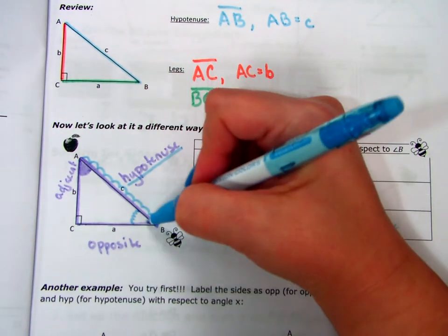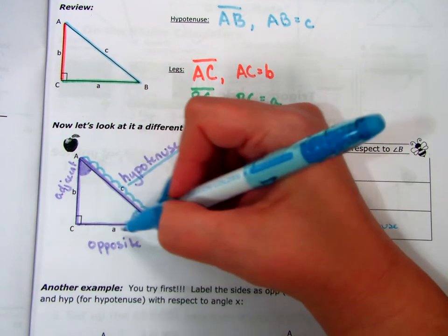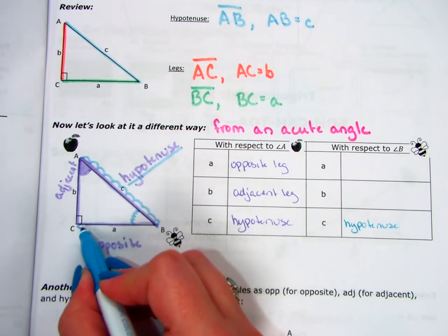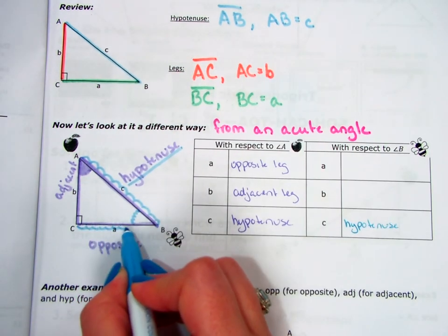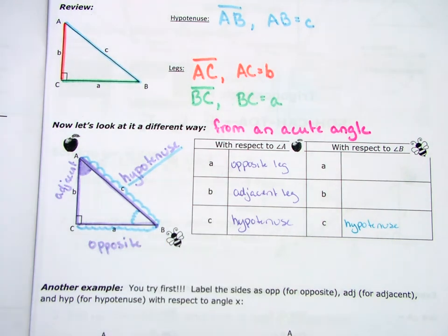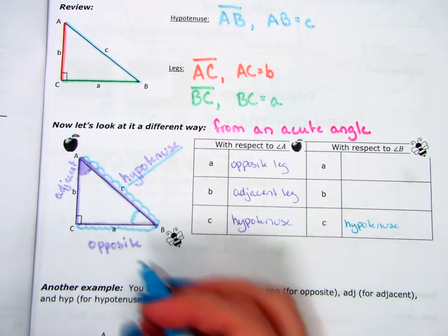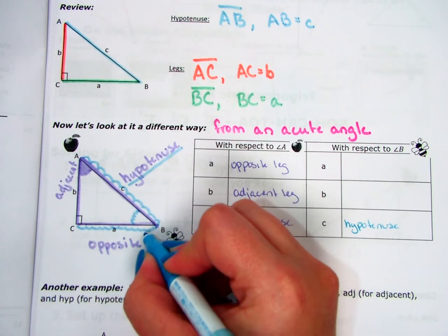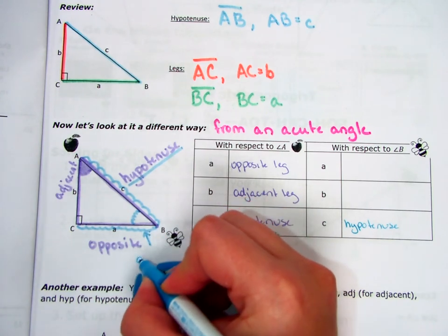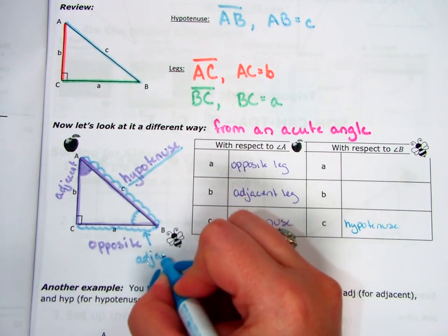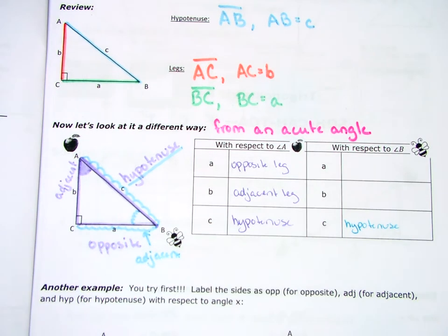Okay? But now, if I'm at this angle, when I look at these two sides, now this is the one that is next to that angle. So now this one is the adjacent to angle B. So the side that has an A.